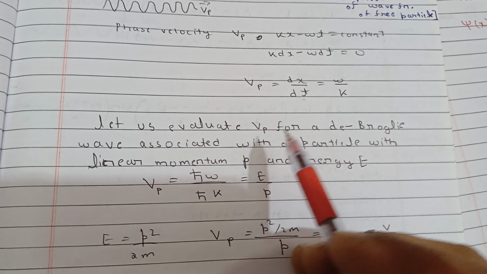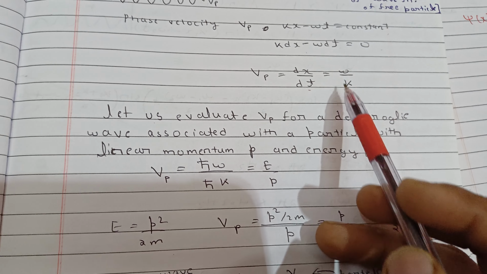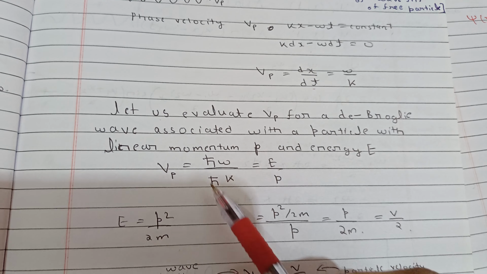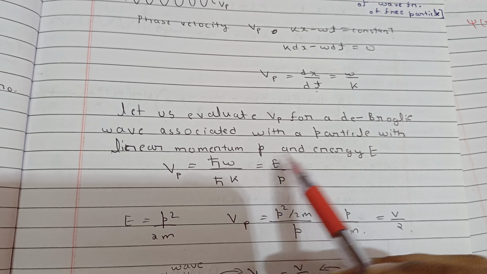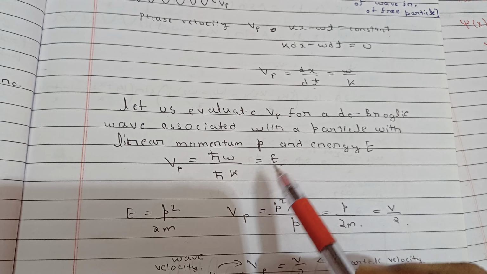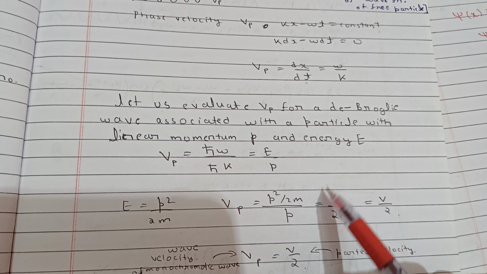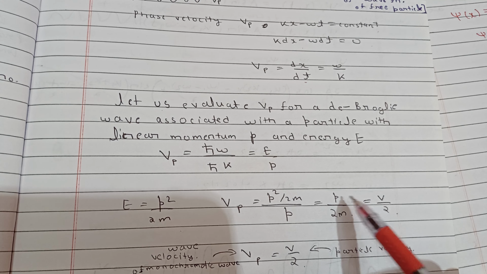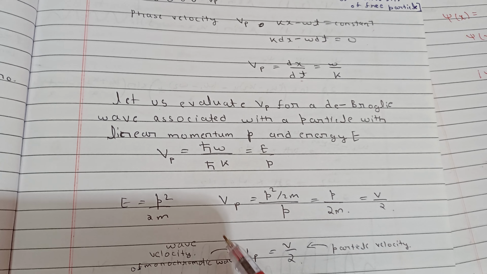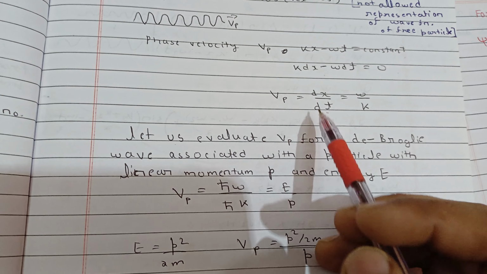Vp can also be written in this form, because you can multiply by h cut here, so it will give you h cut omega divided by h cut k, and this is nothing but E over p for the particle. Now E is p square by 2m. So substituting here p square by 2m, you will get Vp equal to p upon 2m. This is nothing but, since p is mv, v upon 2. So now for the particle you will have velocity v, and for the wave you have velocity v by 2.